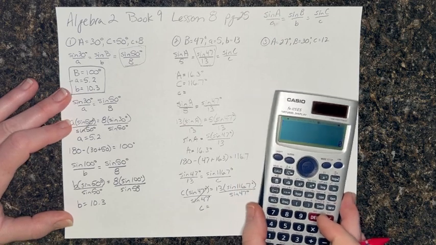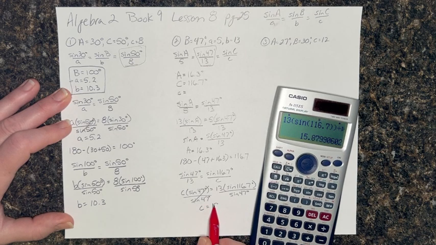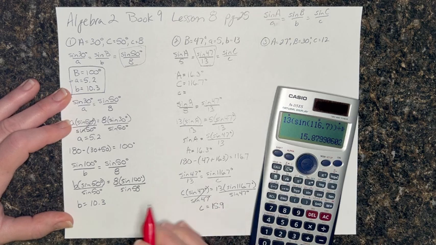Well, let's see here. We're going to have 13 times (sine of 116.7) divided by (sine of 47 degrees), equals 15.879 or 15.9, right? We're going to round.